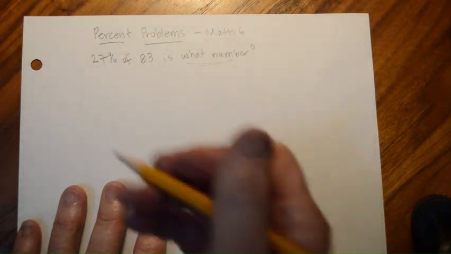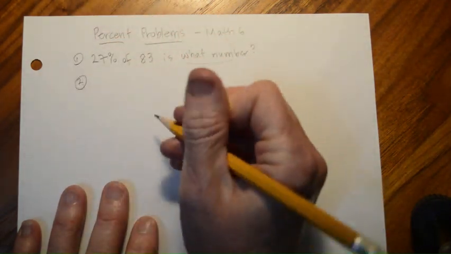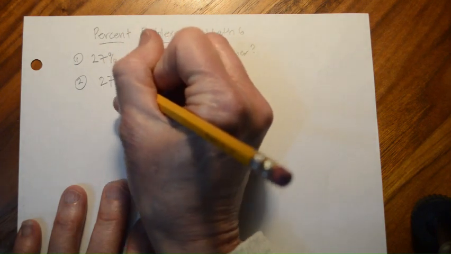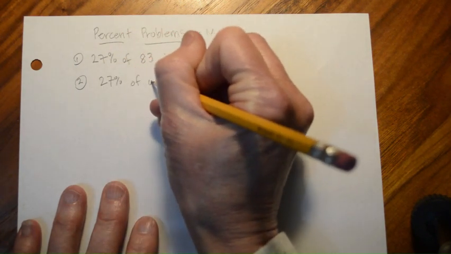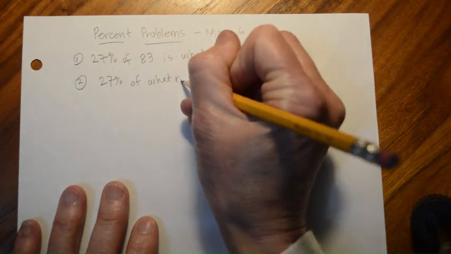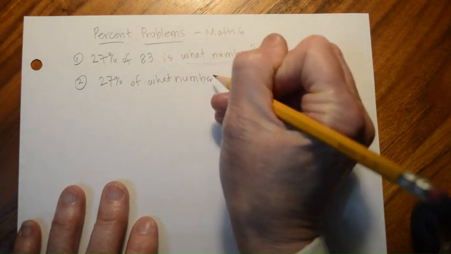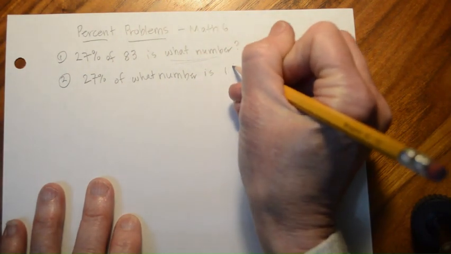So that's one type. And the second type is where we have 27% of what number is 15.